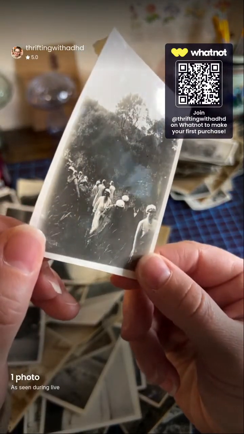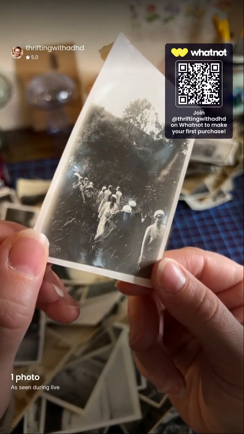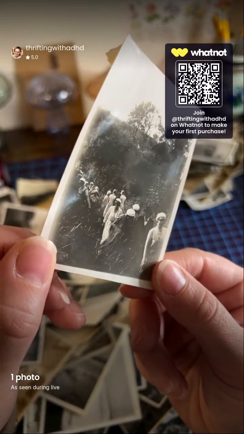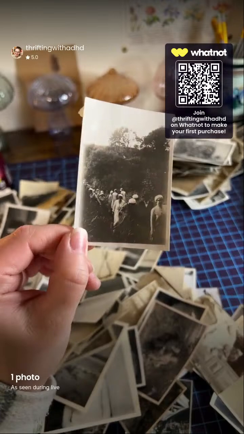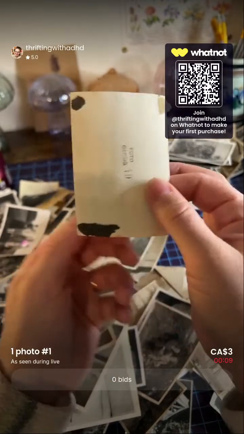This one is, they're walking out in the forest, wearing some sort of uniformed hat on the ladies. That one's running right now.